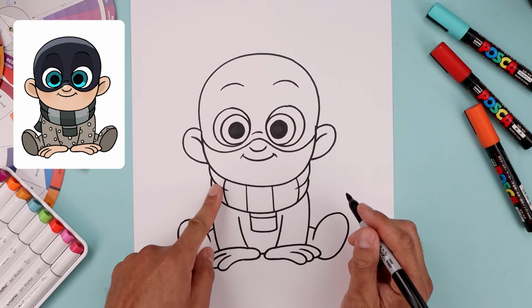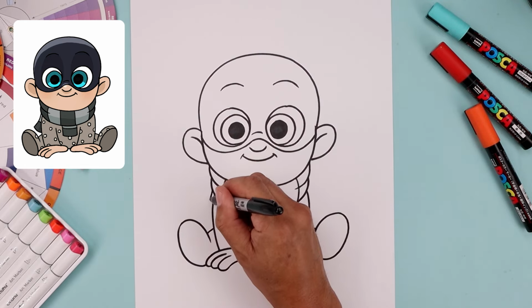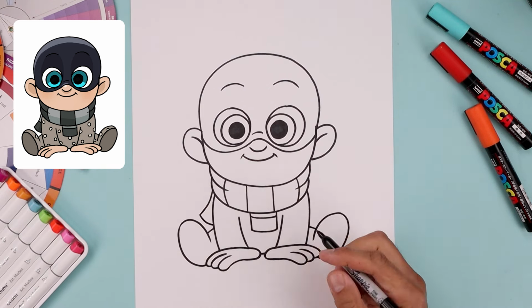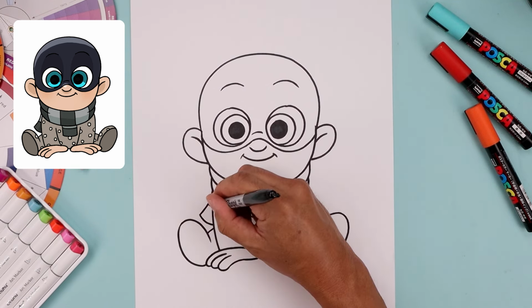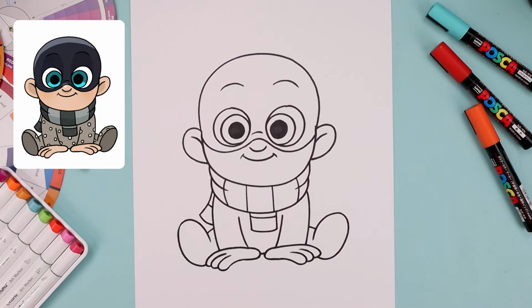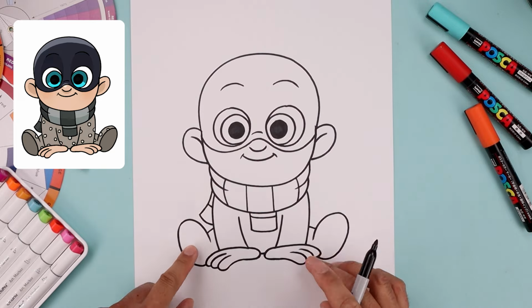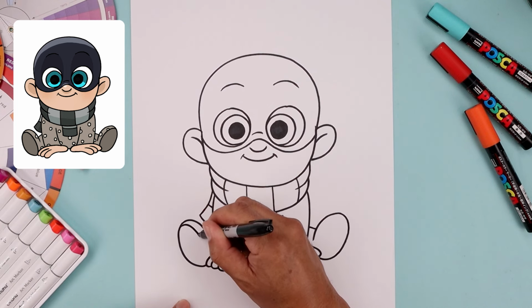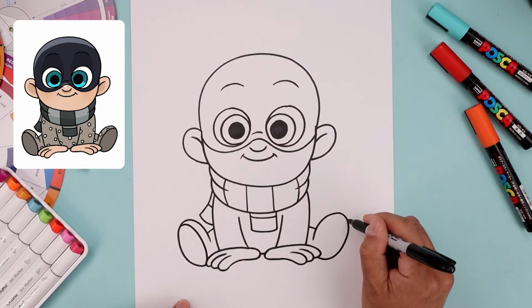Now on the left side, I'm going to bring the bottom edge of the scarf coming down, bending that out, bend that back in, and then we'll add one stripe. Now I want to add that foot pad along the bottom of the foot. Let's start from the outside along the top, go this around, down towards the bottom, and then out.